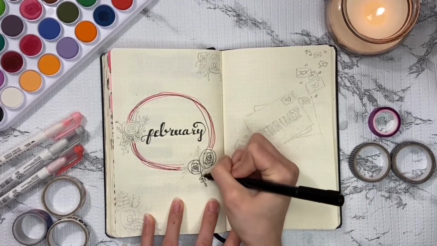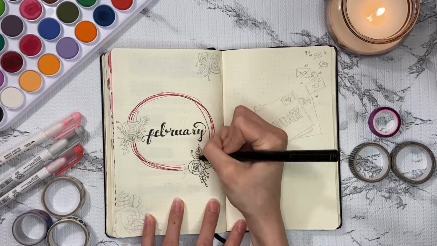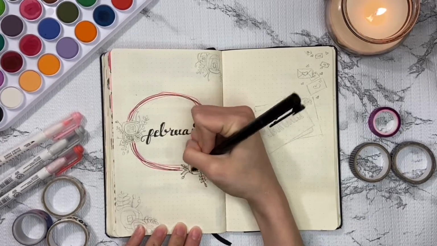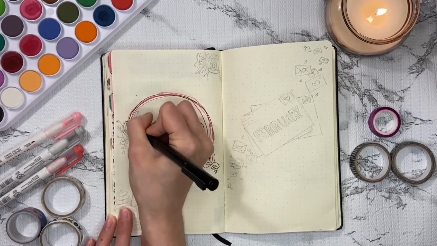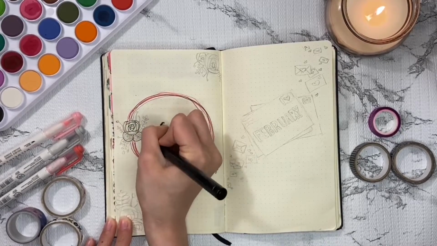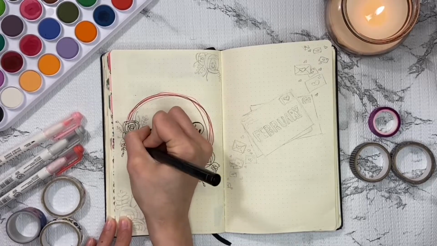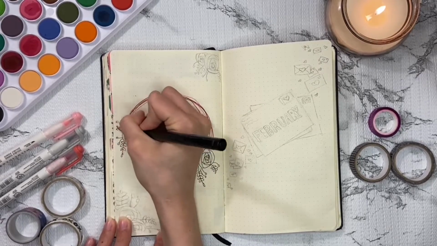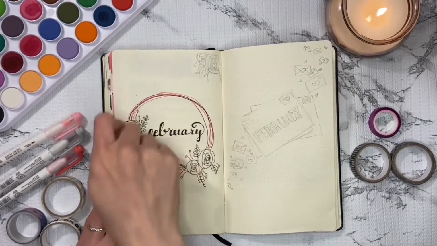I should have put watercolor down first and then gone over with my fine liner, but I decided to just use the fine liner first. And you basically make a circle, and then you make a triangle within those circles, and you make them smaller and smaller until it forms a rose. So they're super easy and beginner friendly. I really loved how it looked. I think it was probably one of my favorites, which is why it's in this video.